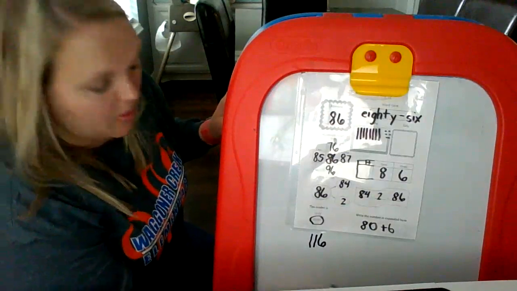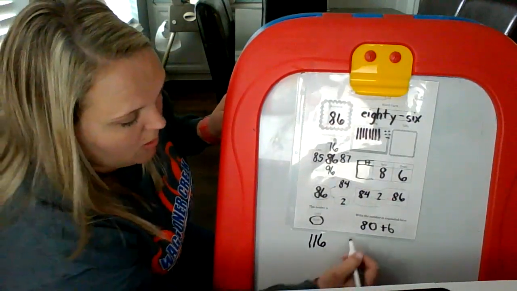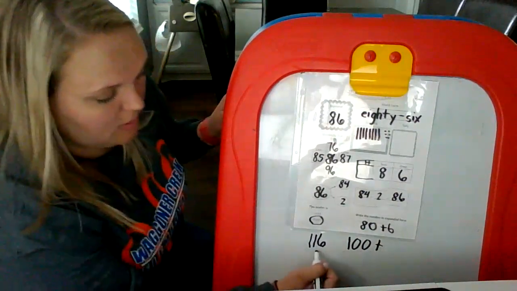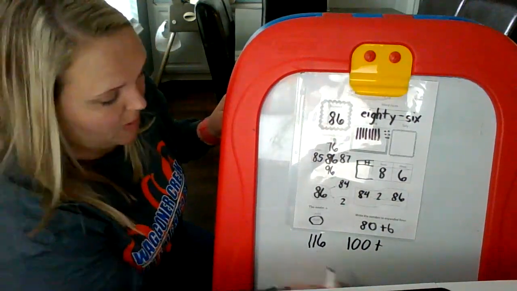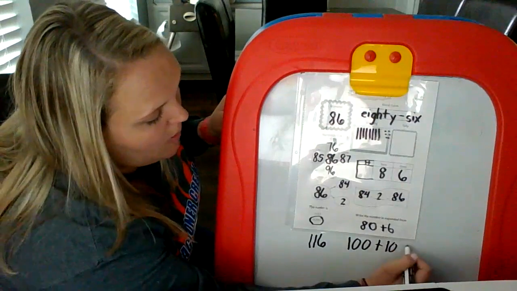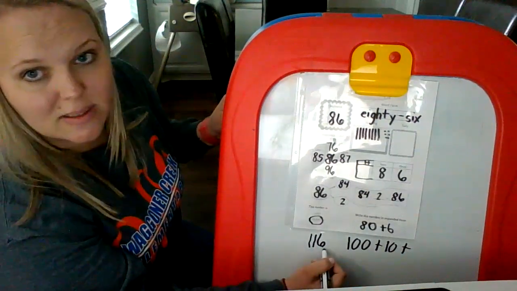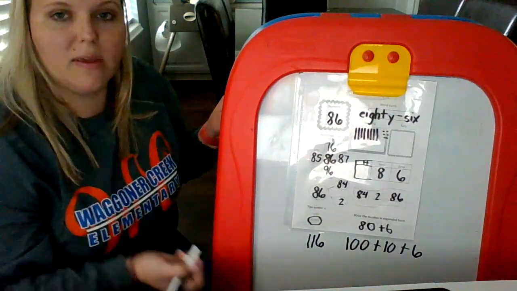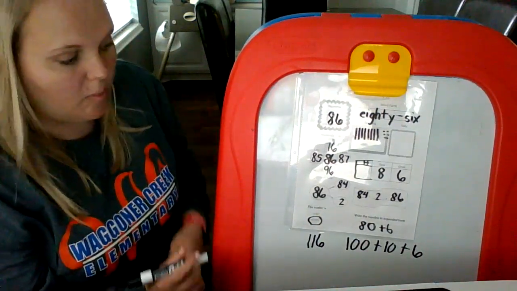If you have a number, say you have the number 116, the expanded form of that: the value of the 1 in the hundreds place is 100, plus the value of the 1 in the tens place is 10, and then plus the ones place. The value of the 6 in the ones place is 6. That's how they would write the expanded form for a number in the hundreds.